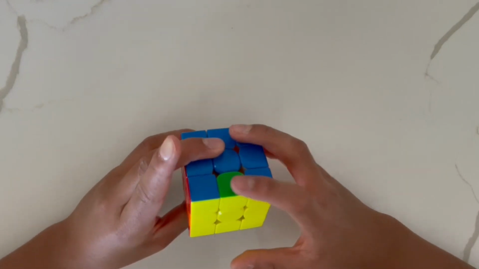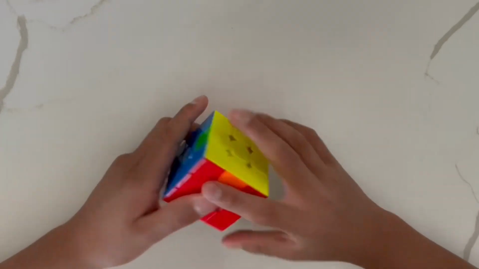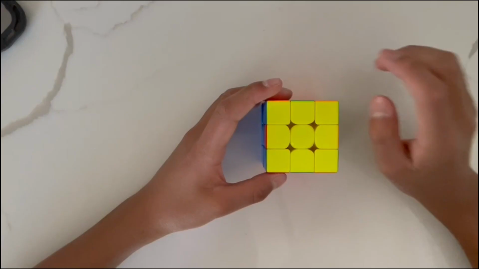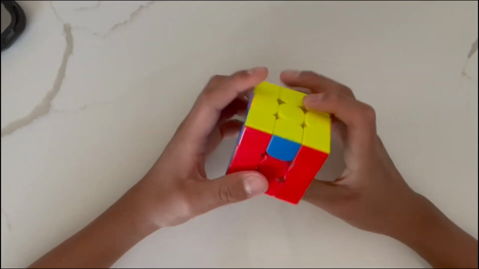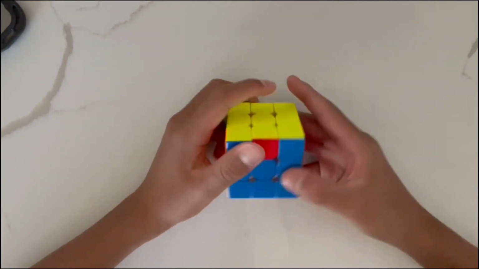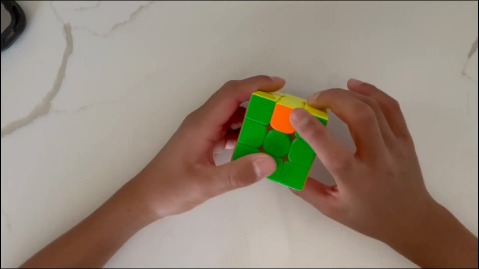So the green edge needs to go over here to the green, the blue edge needs to go over here to the blue, the orange edge needs to go over here to the orange, and the red edge needs to go over here to the red. The next situation is this, where there are 0 faces solved, just like the last one, except instead of the edges being opposite from each other, they're right next to each other. So red, red, blue, blue, green, green, orange, orange.